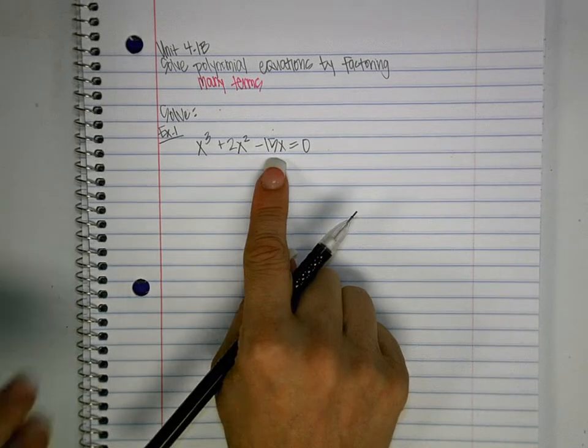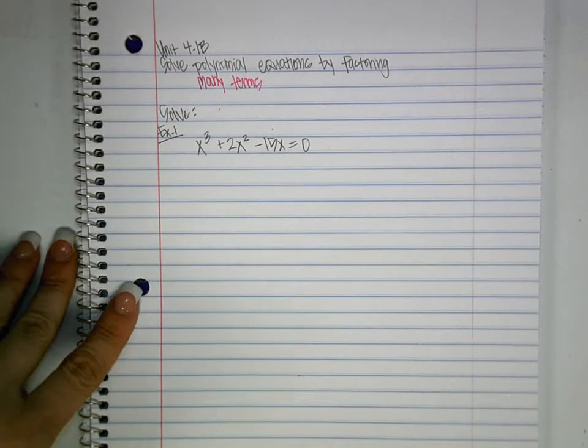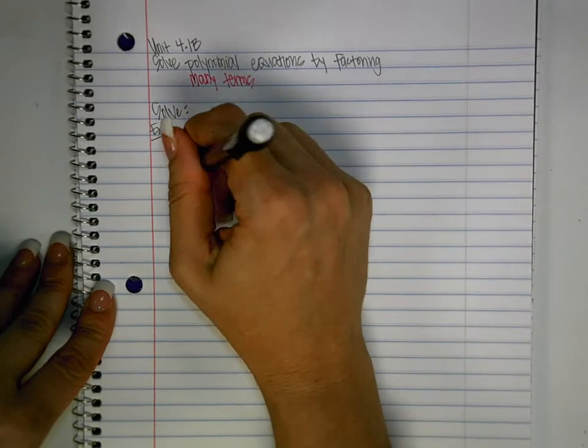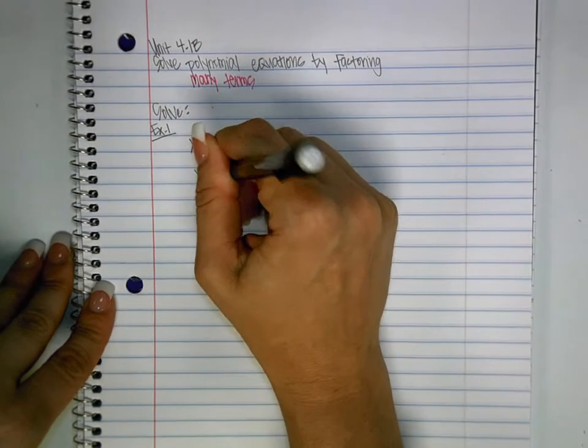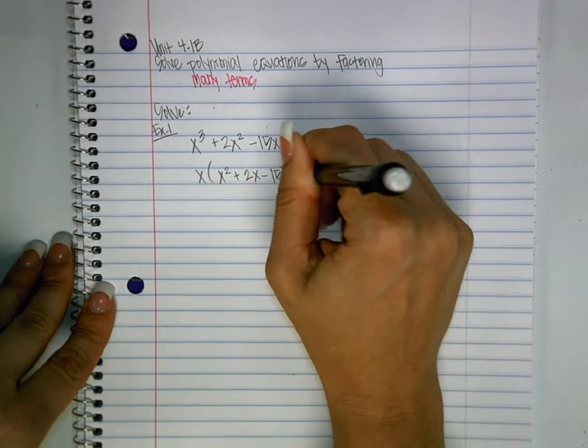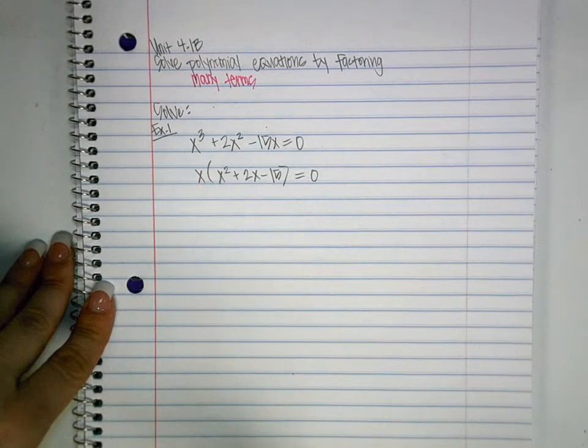Okay, now let's go ahead and factor. So what's the first thing I can do to factor? Take out an x. Left behind would be x squared plus 2x minus 15 equals 0.